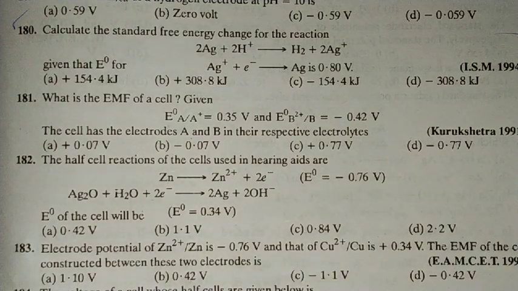Now look at the next question. The voltage of a cell whose half cells are given below. Again here also half cells are given: Mg2+/Mg is minus 2.37, Cu2+/Cu is plus 0.34. The EMF of the cell will be. Here also same explanation, E right minus E left.